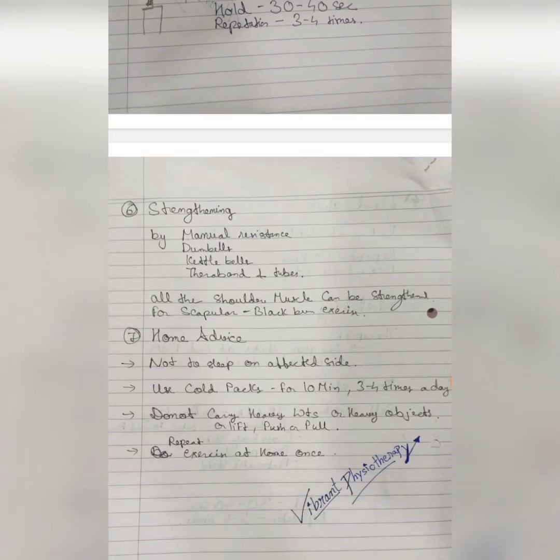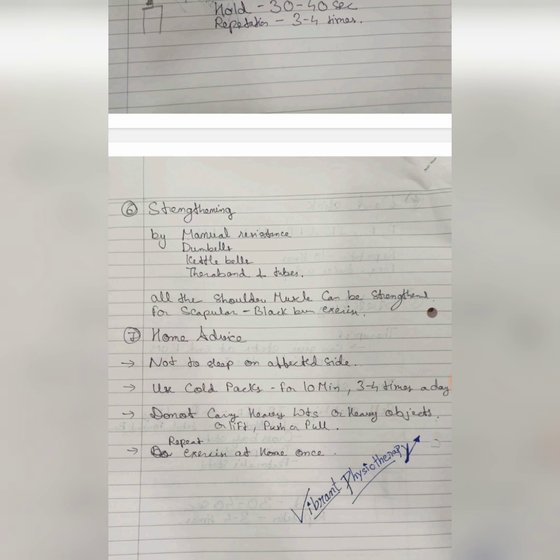And the last thing is we go for strengthening exercise. Strengthening could be given; just explain in detail if you have time. If you don't, just write in short that manual resistance can be applied. You can go for dumbbells, kettlebells, therabands and tubes. You also have to write that all the shoulder muscles can be strengthened, and for the scapular muscles, Blackburn exercise is helpful, right? You can just mention it.